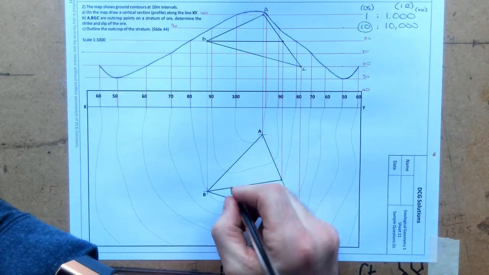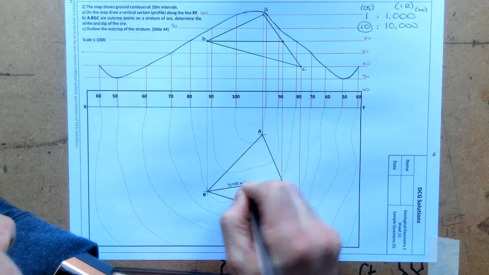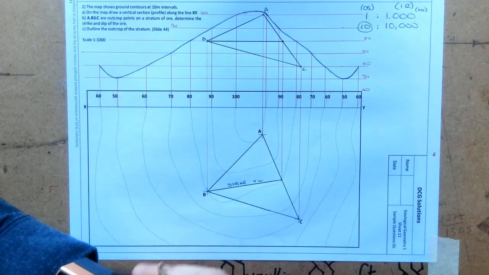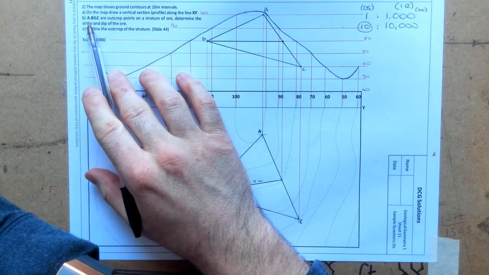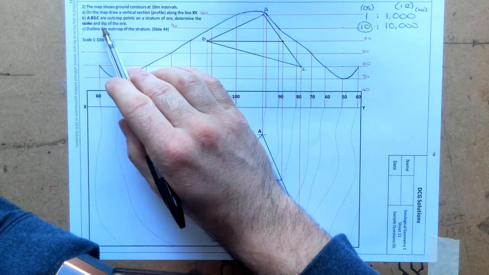And that actually is our true length of our strike. So that's our strike there. Strike. I'll put in TL as well, true length. So straight away we've found our strike. So you could take that off if you wanted. Now what we actually have to find is the dip.